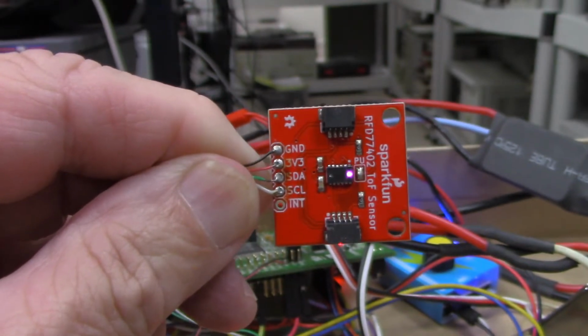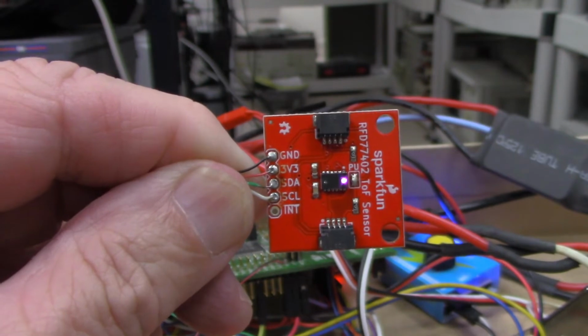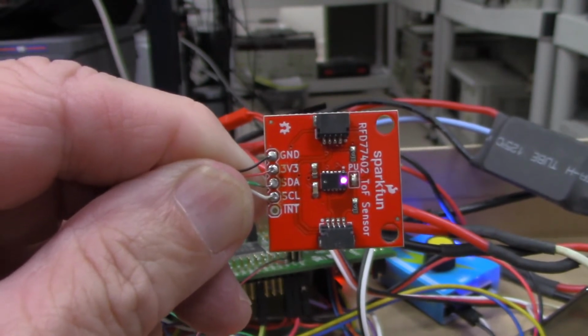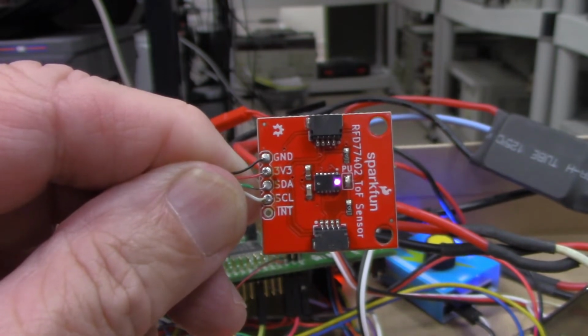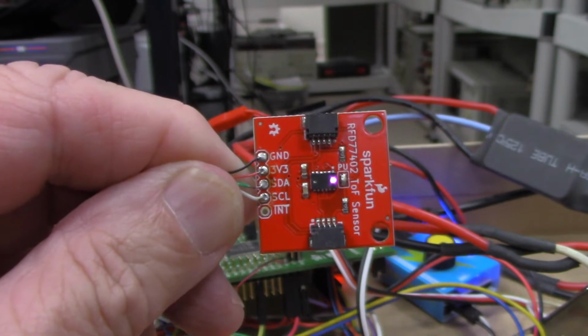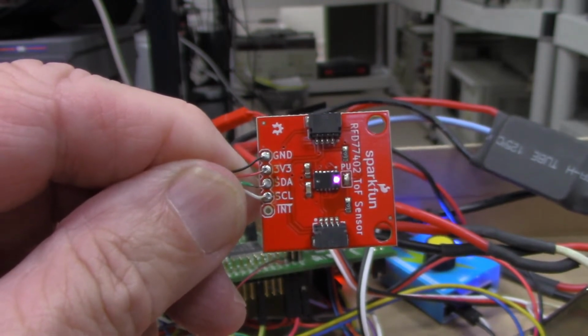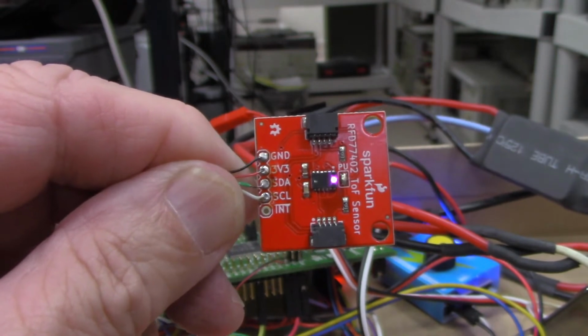So the next sensor I have here is an optical time of flight sensor. So it measures distance. It has kind of like a little laser that shoots out of it, and it's called the RFD 77402, and that's also an I2C sensor. So we'll take a look at that. I'll put my hand in front of it, and we'll look at the data and see how that varies.